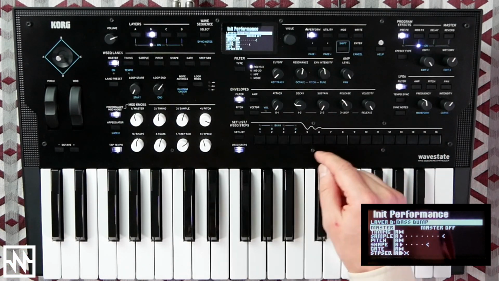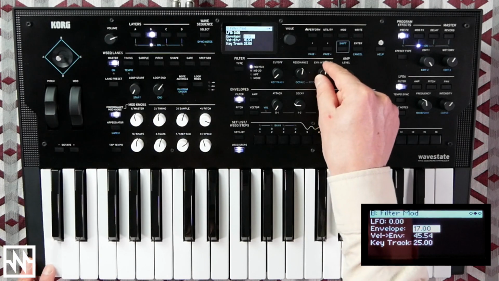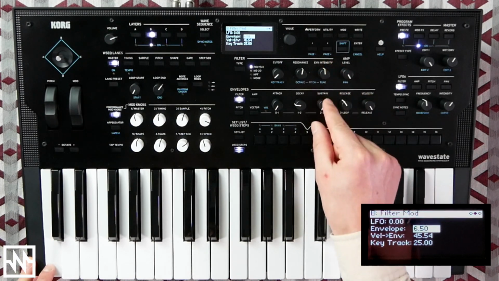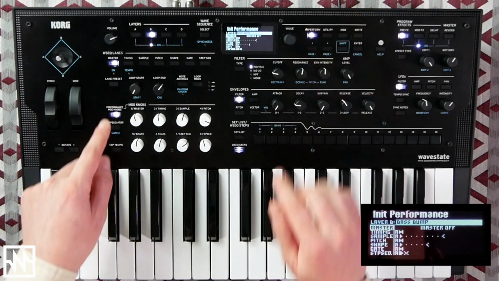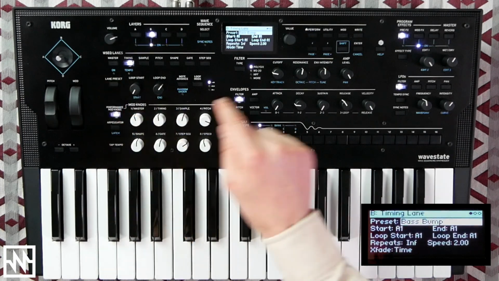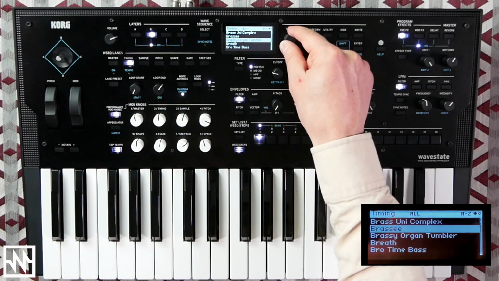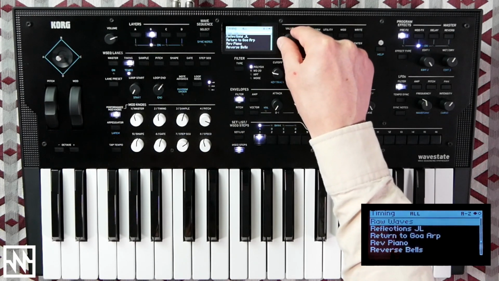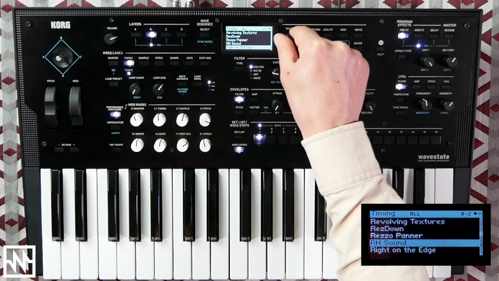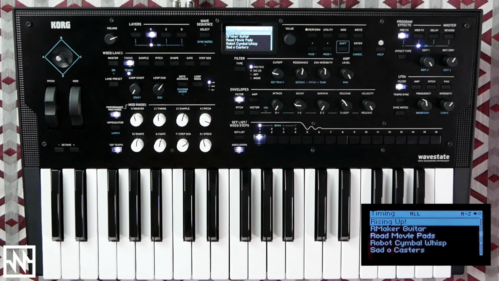Let's just tweak the filter settings to make it sound a bit darker. Okay, that's pretty good. Now to give this a bit of rhythm, I'm going to go to the timing sequencer lane and choose a lane preset. I found one called Rising Up, which has a bit of groove to it. Let's call this one.